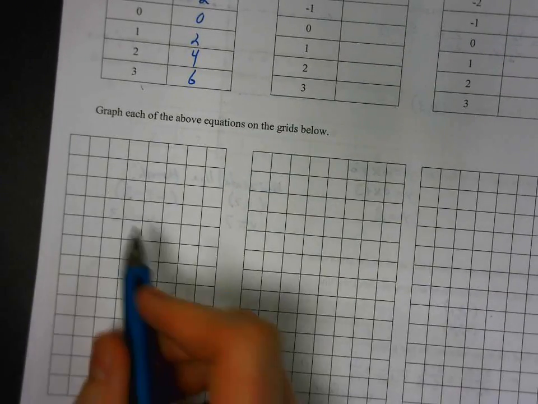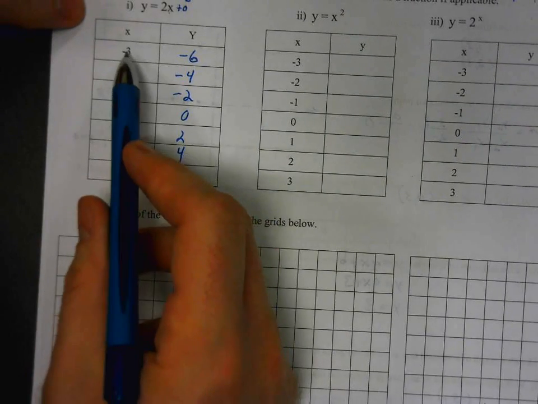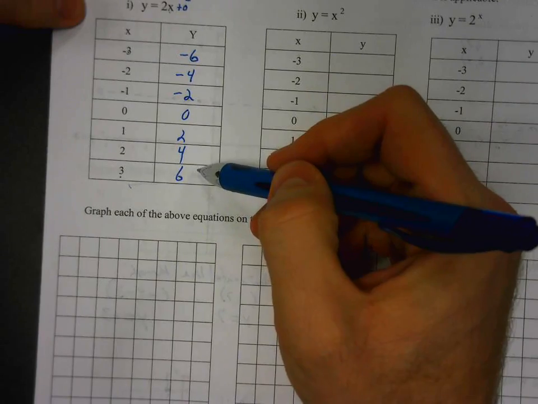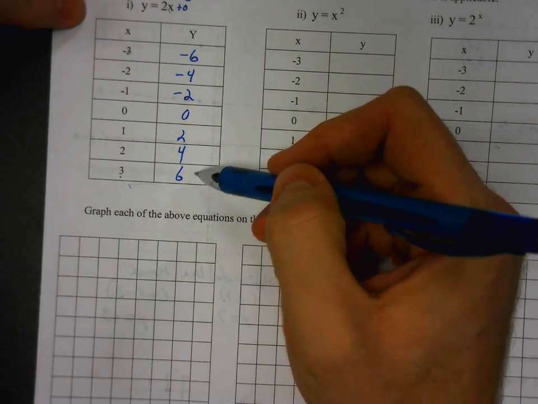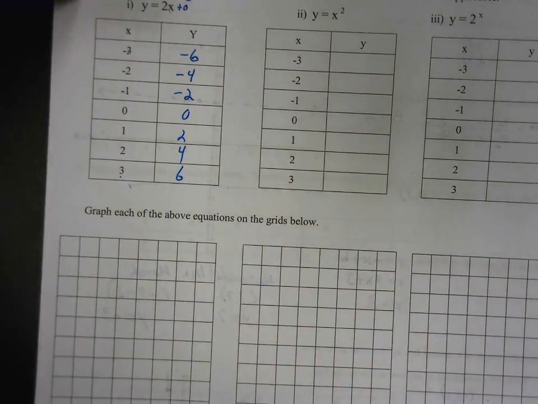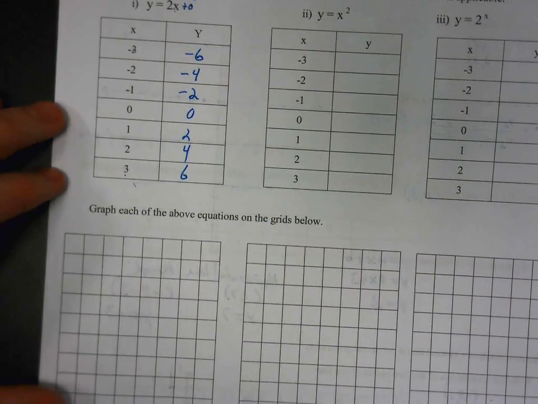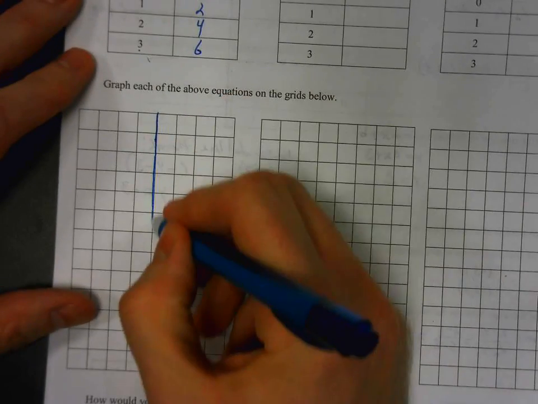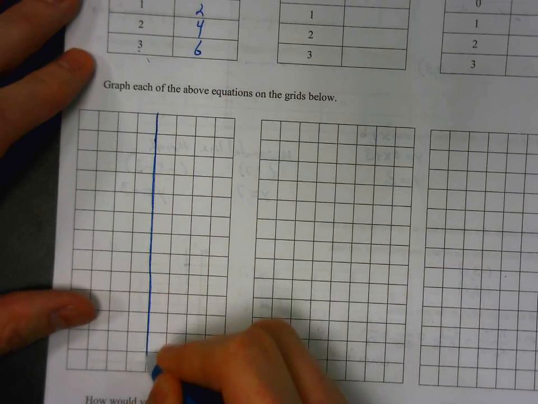The first one we'll put on the first grid, and you need to make your own grids. Remember how we looked at where to put our axes? Well, we have negative and positive values for x and y. So we get negative values for x, negative values for y, and positive for x and y. That means we'll put our axes in the center of the grid, so we'll draw our axes there.